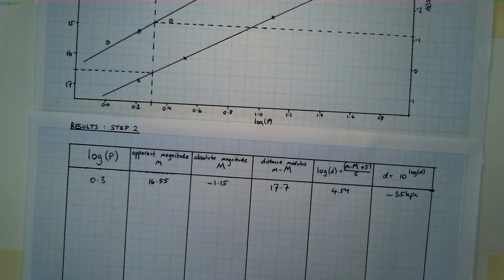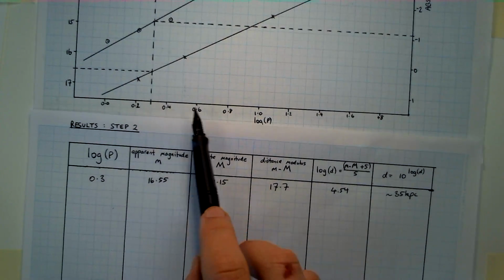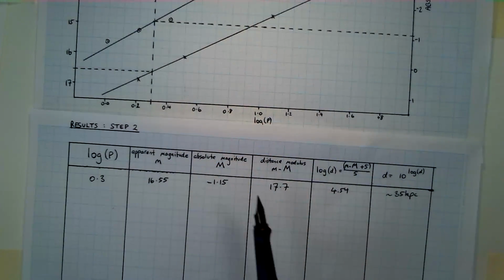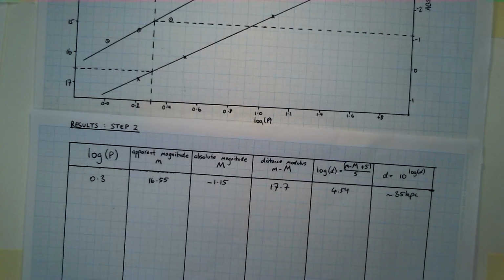Now, it's important to note that I am using lines drawn using only some of the data provided in table 1 and table 2. So your lines of best fit will be different and your values here will be different. You continue through this process choosing more values of log p to repeat these steps, taking values of the apparent magnitude and the absolute magnitude and so forth.